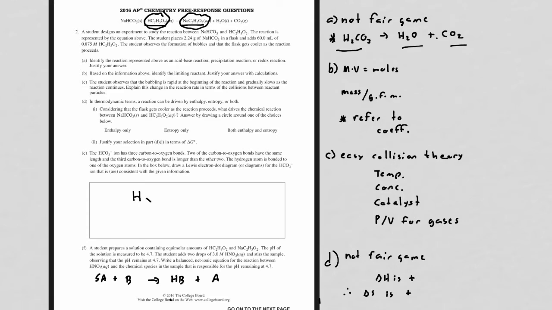So moving on from that question, based on the information, identify the limiting reactant. Now that you should be able to do. It doesn't matter what type of reaction it is. Stoichiometry is stoichiometry, and solution stoichiometry is a legitimate question on the AP exam for you right now. Remember, molarity times volume is going to give you the number of moles. They give you the mass of the sodium hydrogen carbonate, and they give you the volume and the molarity of the acetic acid.